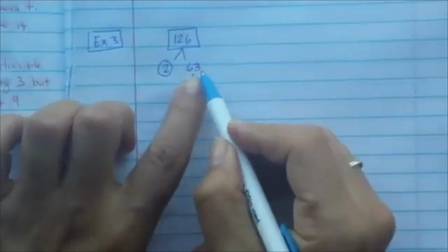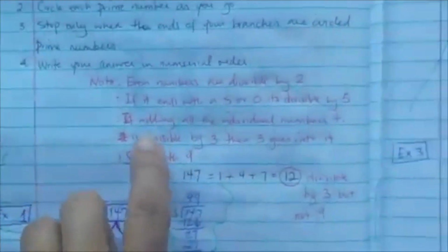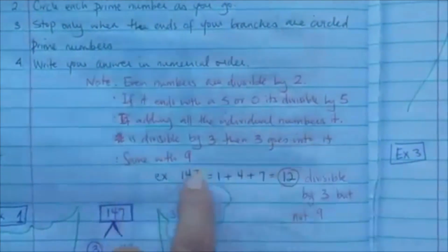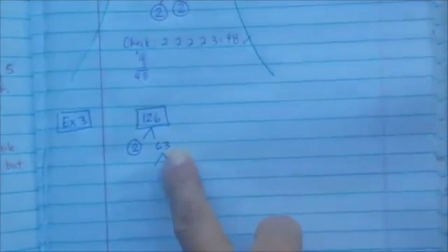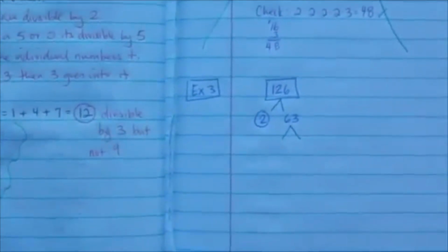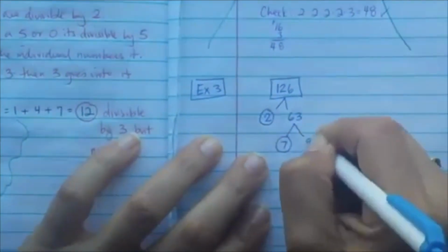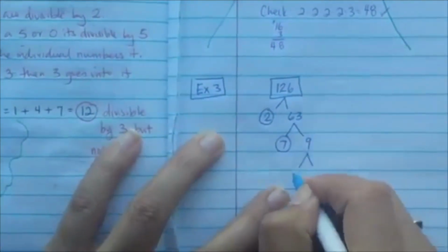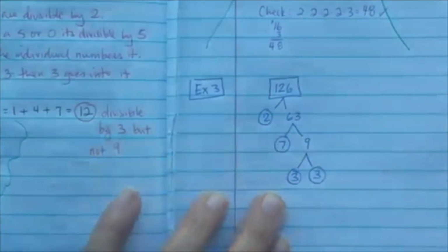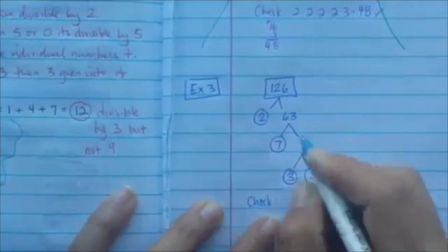Again, remember, if the digits add up to something divisible by 3, then 3 goes into it, and the same with 9. So 6 plus 3 is 9, so it's divisible by 9. 9 times what is 63? 7 times 9. And 7 is a prime number. 9 breaks down to 3 times 3, and now I'm finished. I can't break those down anymore, so check it.